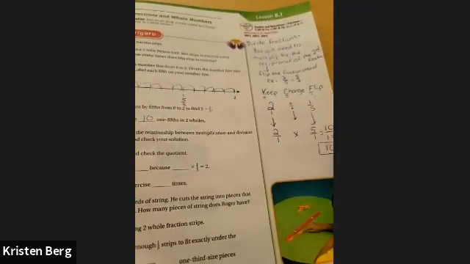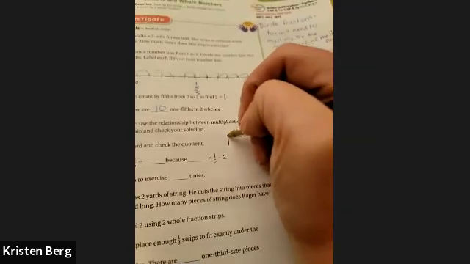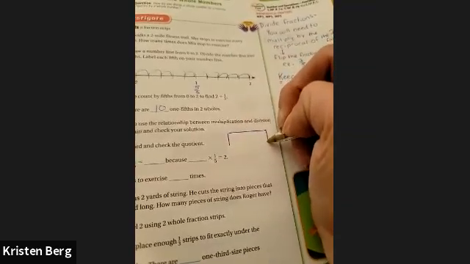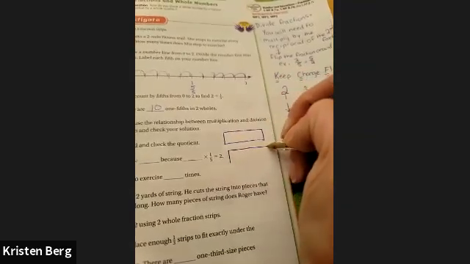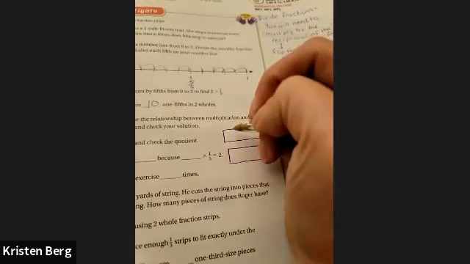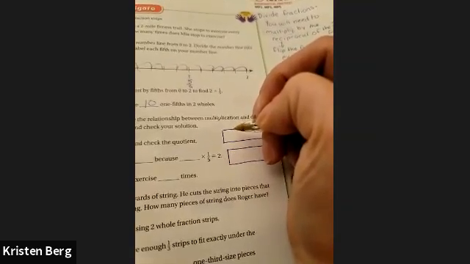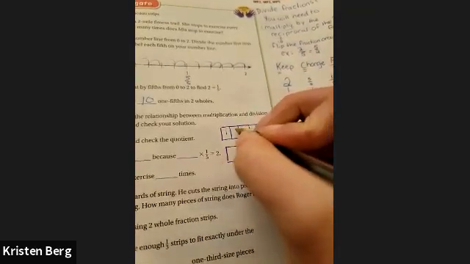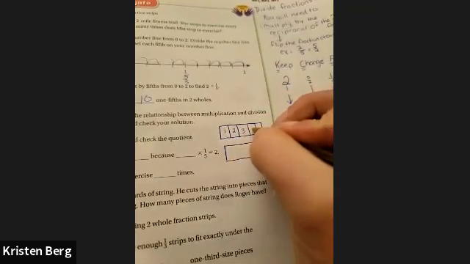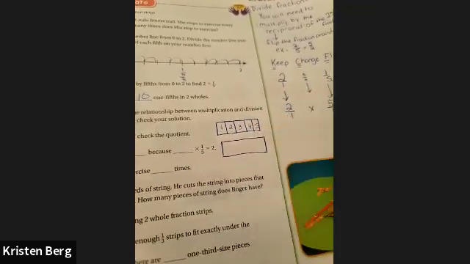There is also another way to look at it. Some people like to draw things. So this is miles. This is 1 mile, this is 2 miles, and it says how many 1/5 are in there. So what you could have done is you could have separated each of these into fifths. So this would have been 1, 2, 3, 4, 5 fifths.